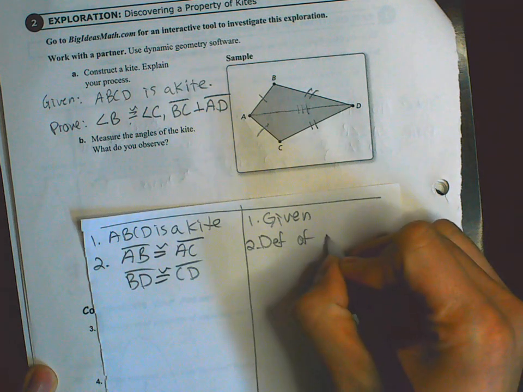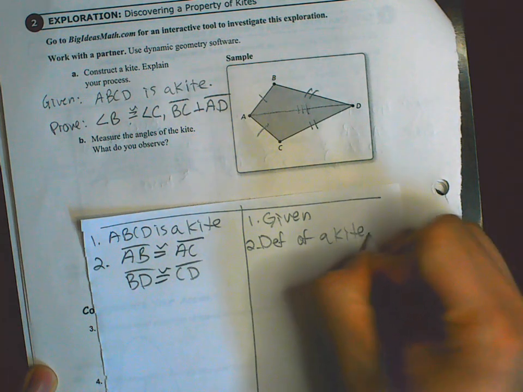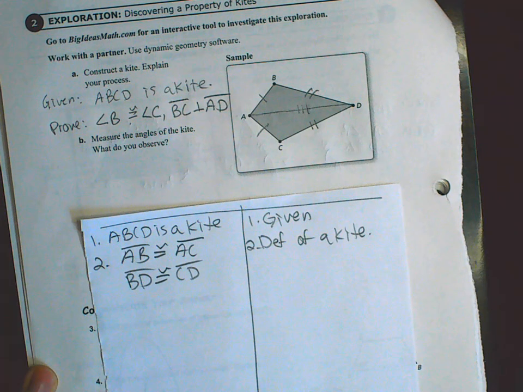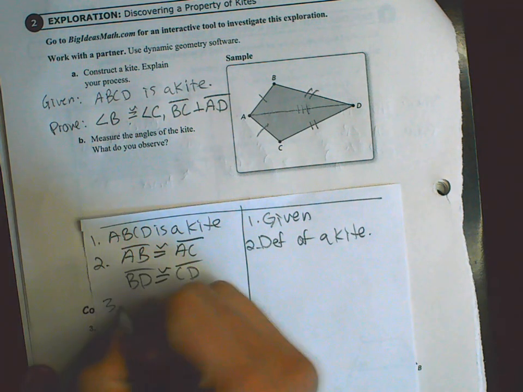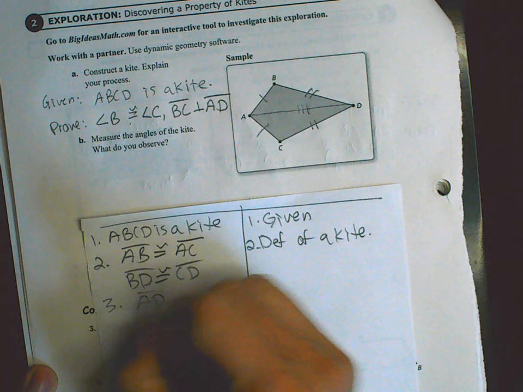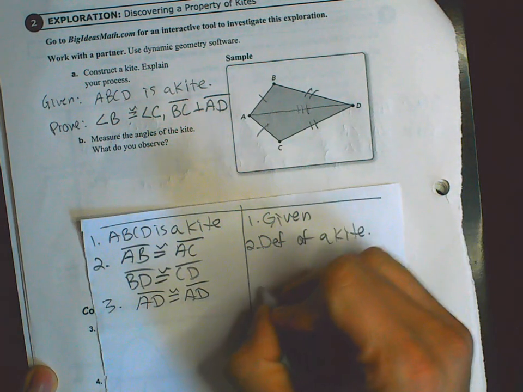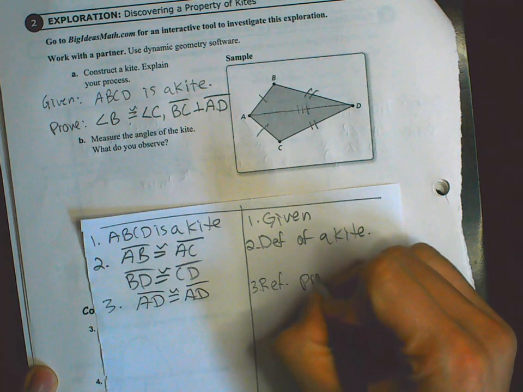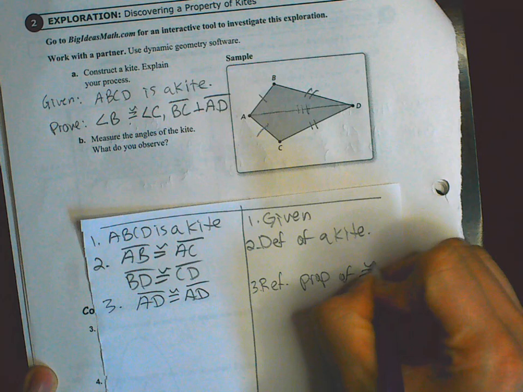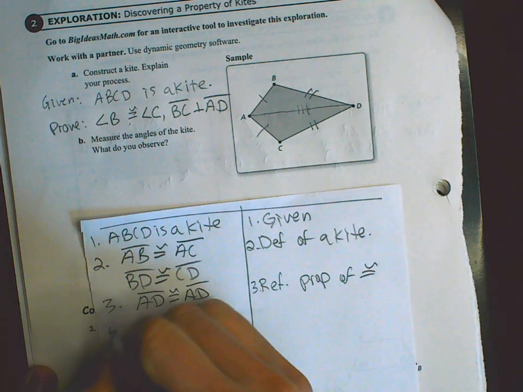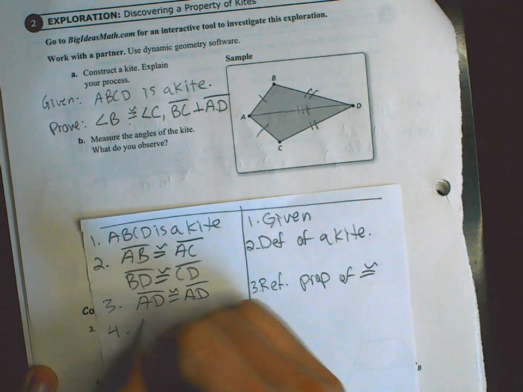Definition of a kite. So by the reflexive property, AD is congruent to AD. Reflexive property of congruence. That makes those two triangles congruent.